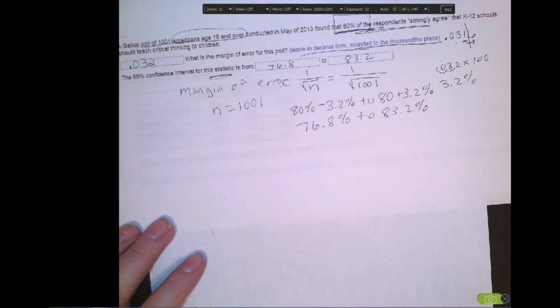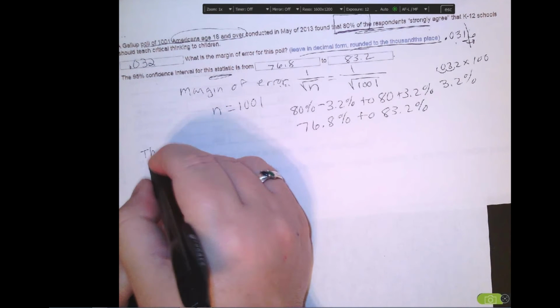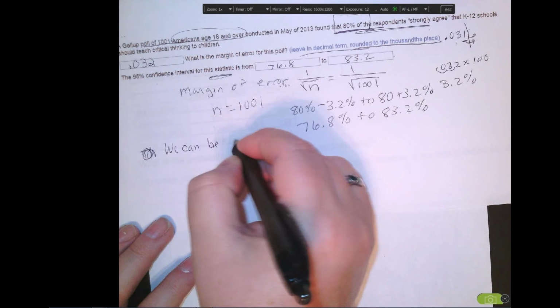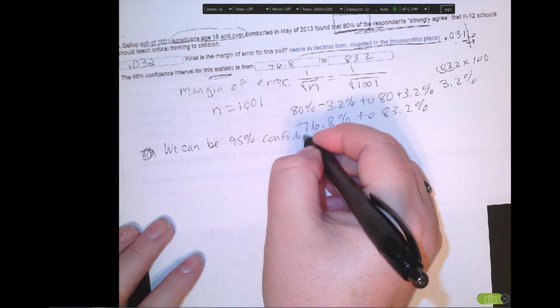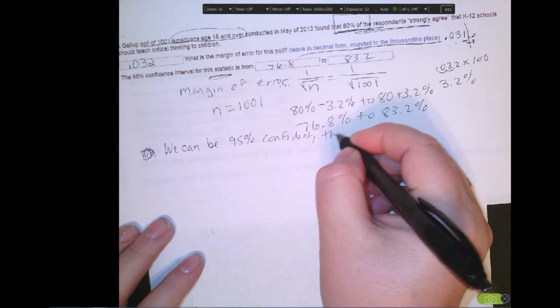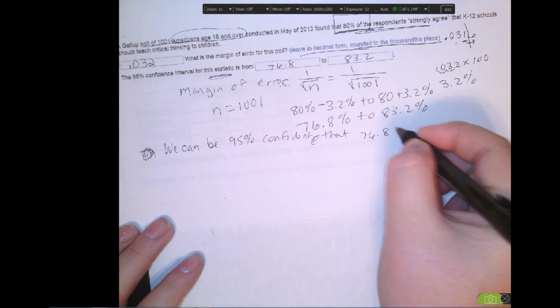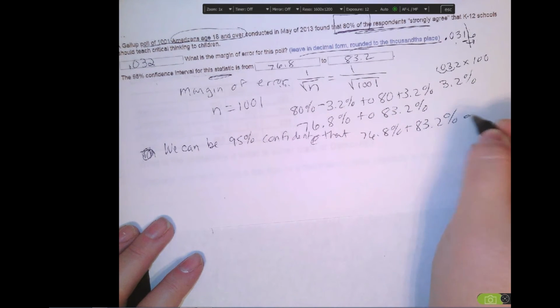They're not tough here. Okay, how would you write the sentence? It didn't ask you, but I know you are on the test. We can be 95% confident that 76.8% to 83.2% of who?